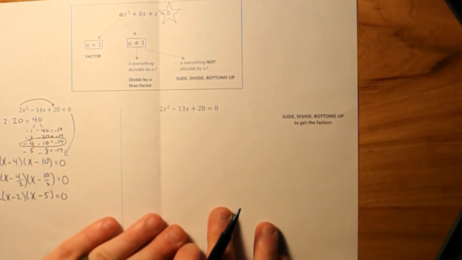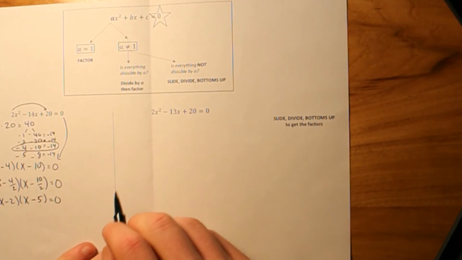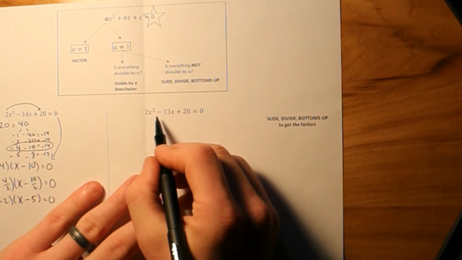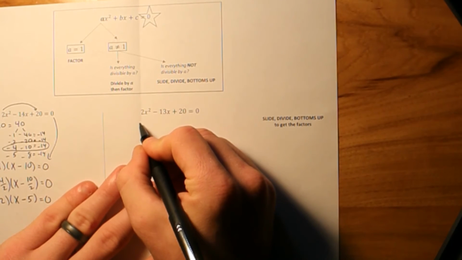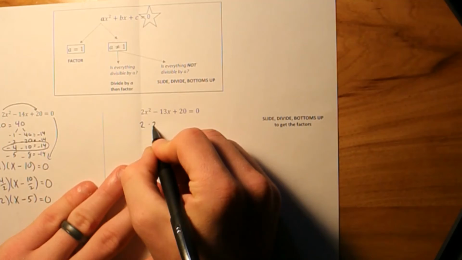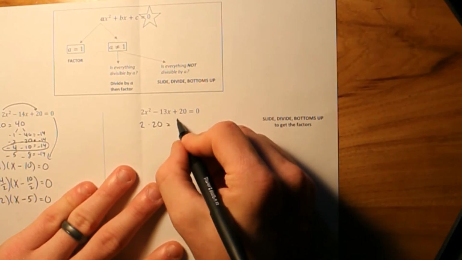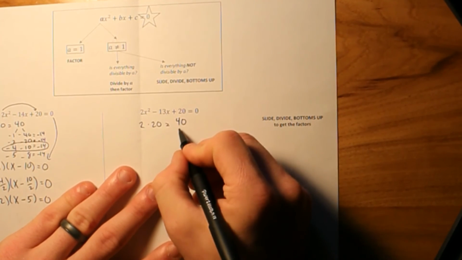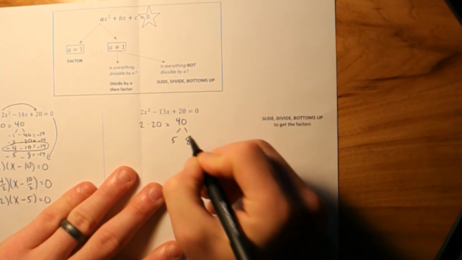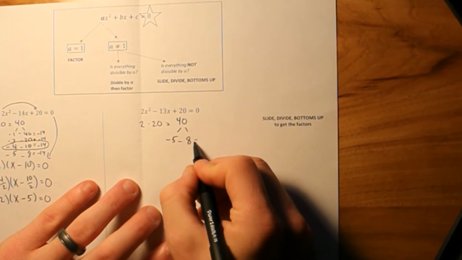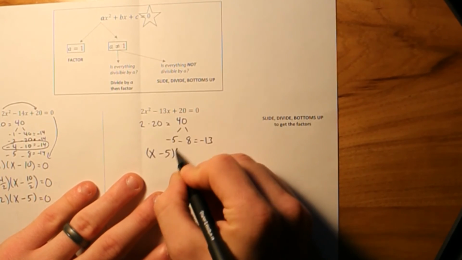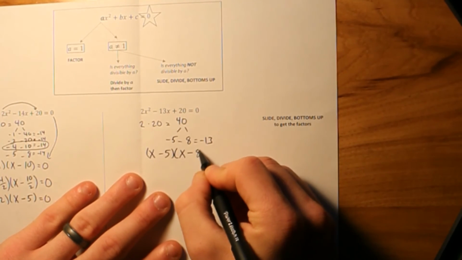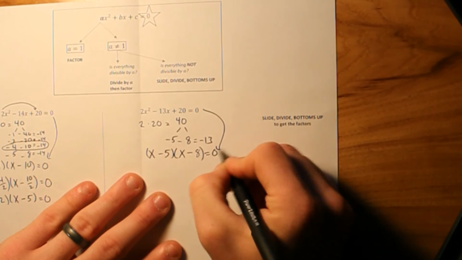Okay, now this last one, let's see, what do we have here? We have 2x squared minus 13x plus 20. So that's going to be 2 times 20 again. Since we already factored on the other side of the page, we already know that the factors that could make 13 are going to be 5 and 8, and that's going to be negative 13. So we write those down, x minus 5, x minus 8. Remember, don't forget the 0.